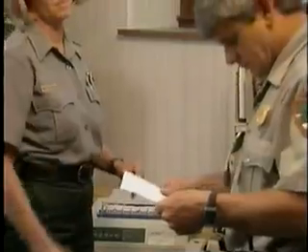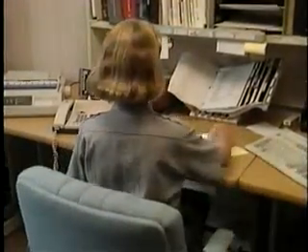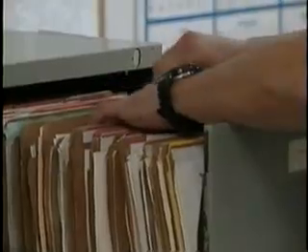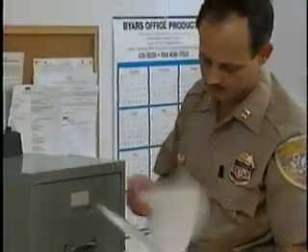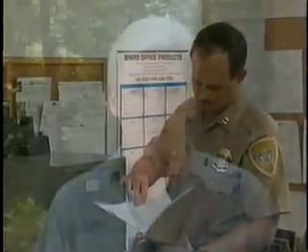Get their descriptions and find out if any have a criminal record. Learn about their habits, the places they like to spend time. You should also look into the identities of all their known associates and get the descriptions of all the vehicles they use. All these pieces of information will help you later on when you're conducting your surveillance.